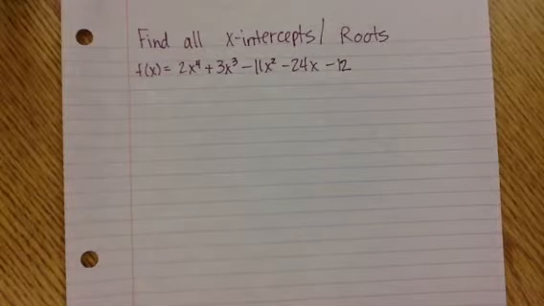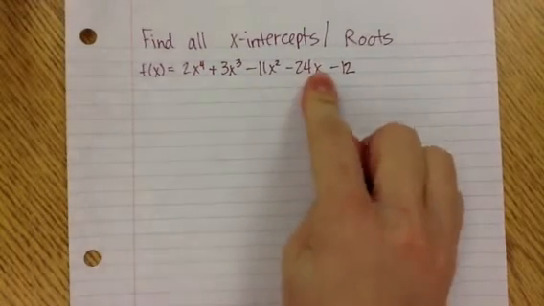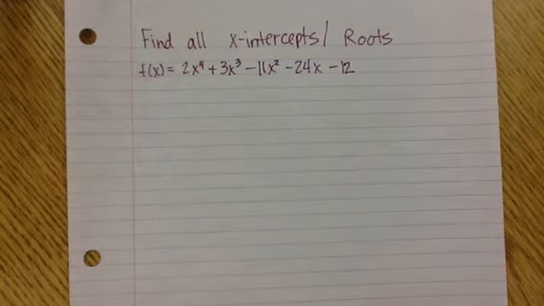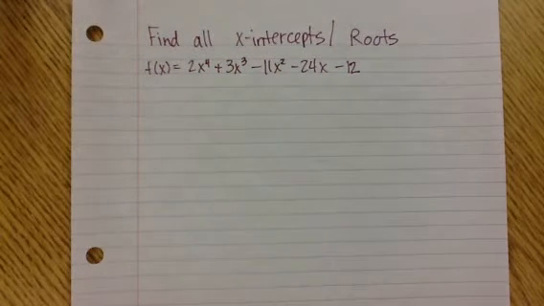In this segment, we're going to be looking at how to find all x-intercepts or roots for a polynomial function. So we're going to work with this function for our example. f(x) = 2x^4 + 3x^3 - 11x^2 - 24x - 12.